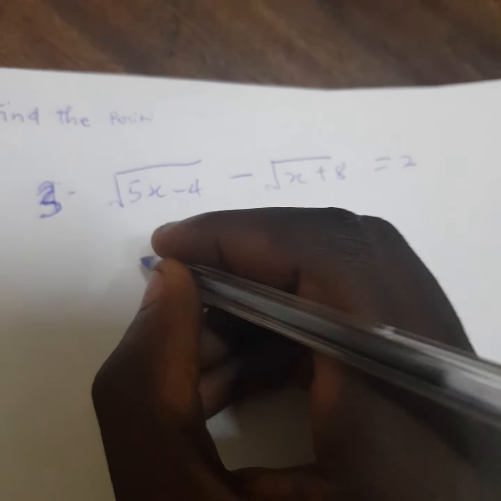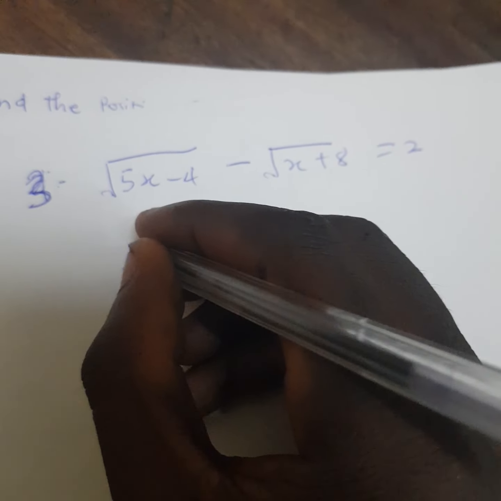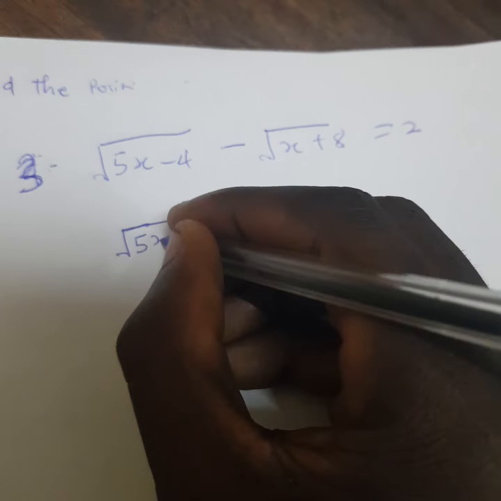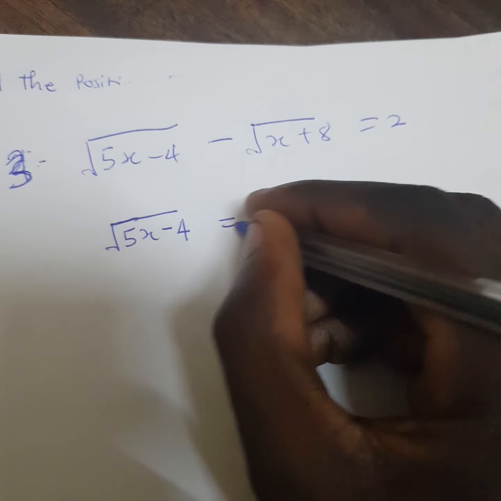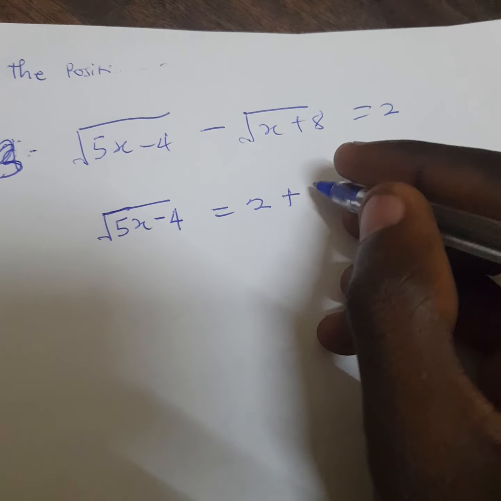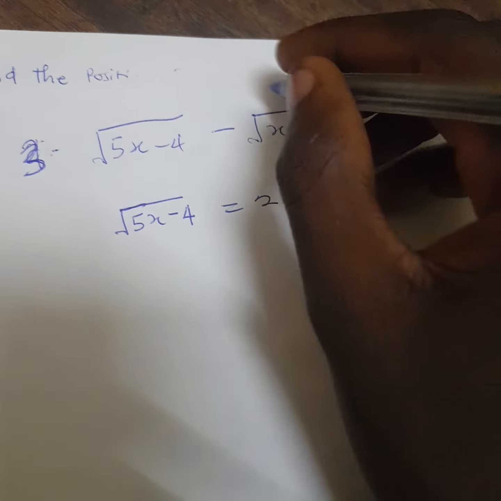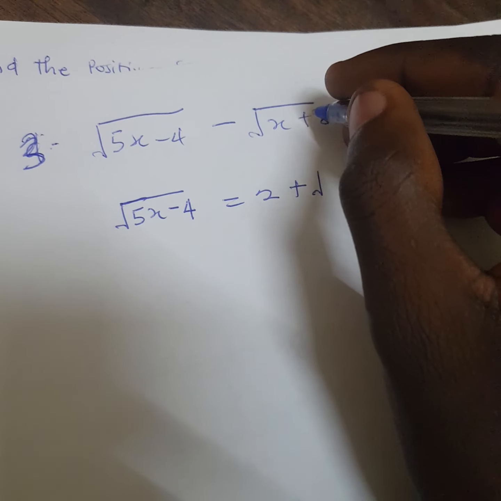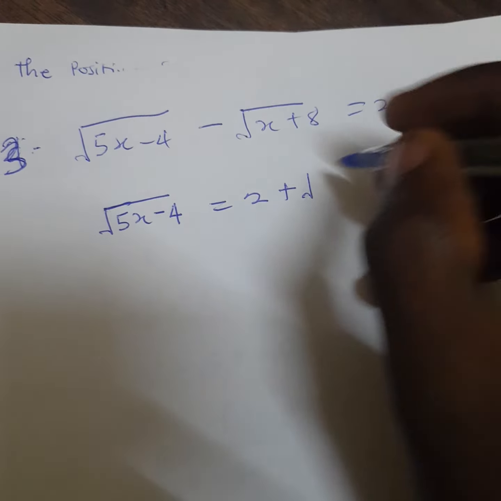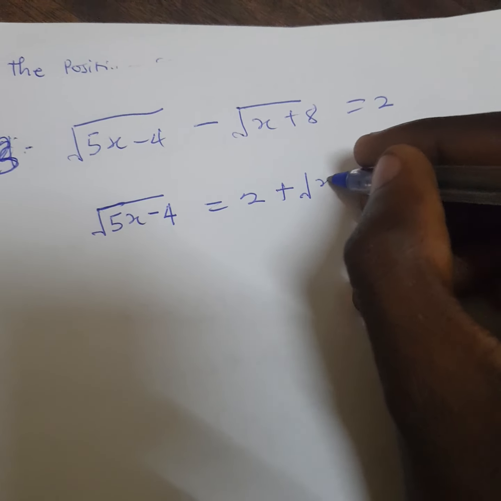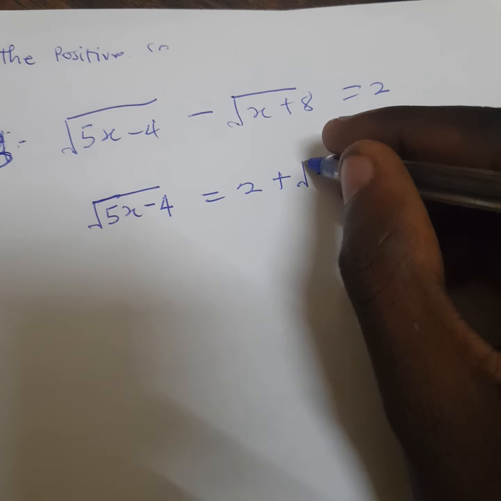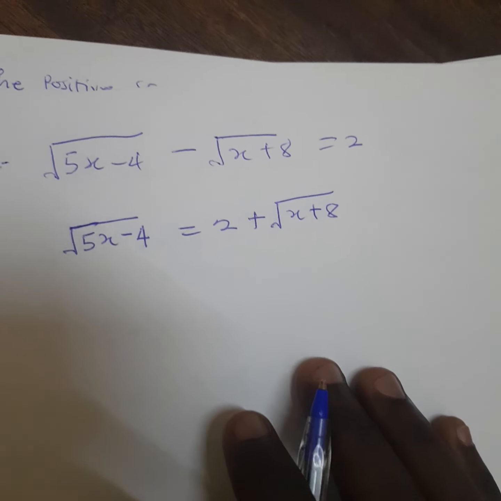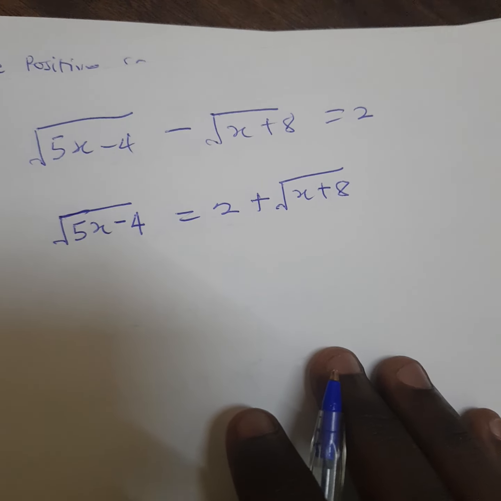Regrouping this, we are going to get root of 5x minus 4 equal to 2 plus root of x plus 8, sending the whole of this term, which is negative root of x plus 8, to this side. When you regroup it, this is what you get.